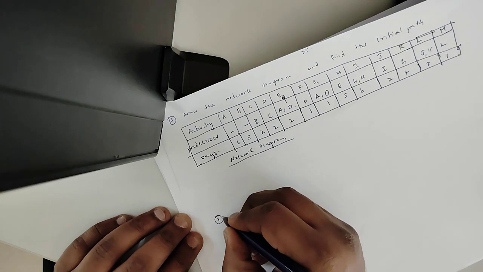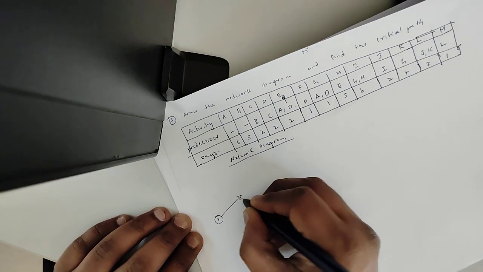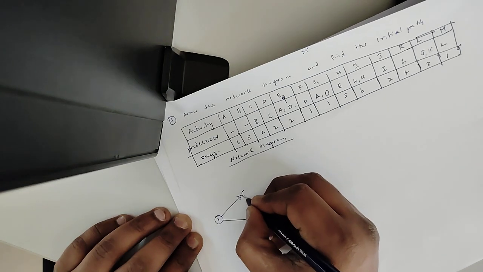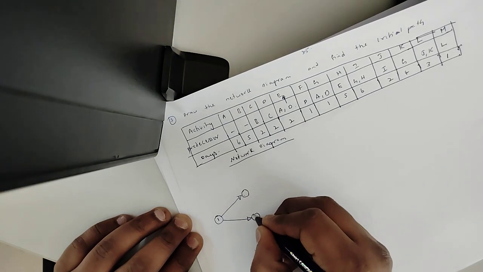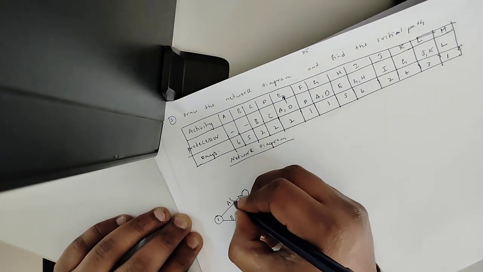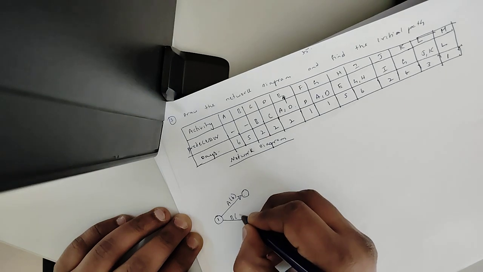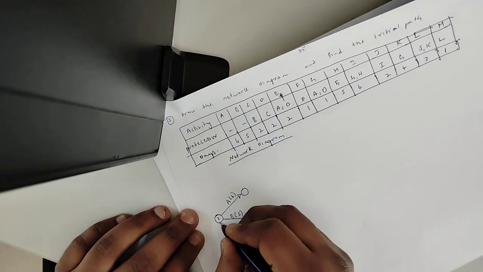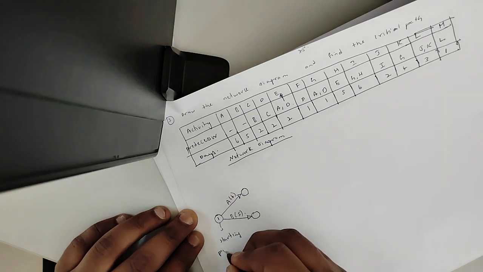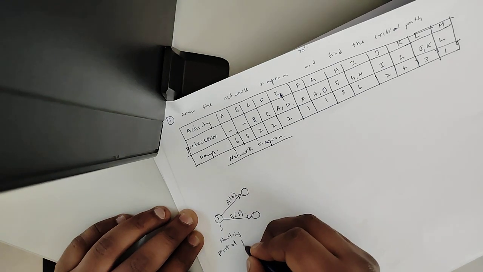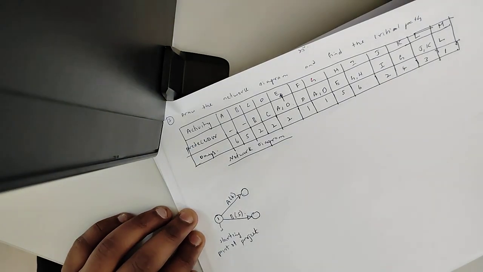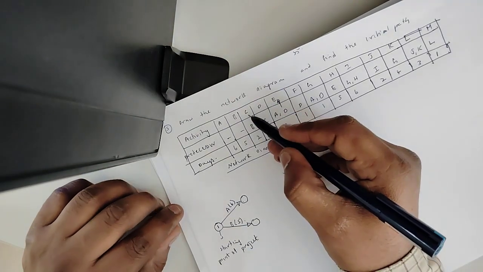So I'll write the two activities, the head and tail of the activity, and I will mark activity A and activity B. How many days are required for A activity? It is 6 days. How many days are required for B activity? It is 5 days. This is the starting point of the project. Is it fine? So next we'll move on to the next activity, that is C activity.